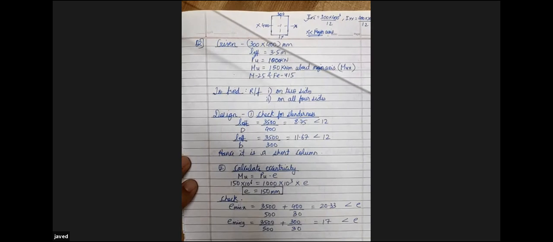So hence we can say that it is designed as a short column subjected to axial load and bending.